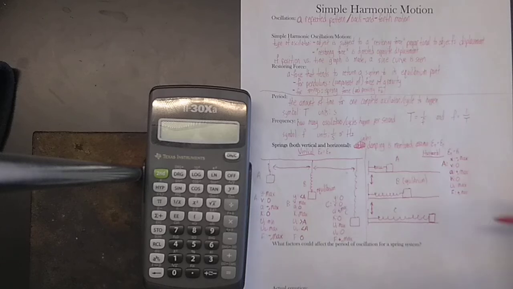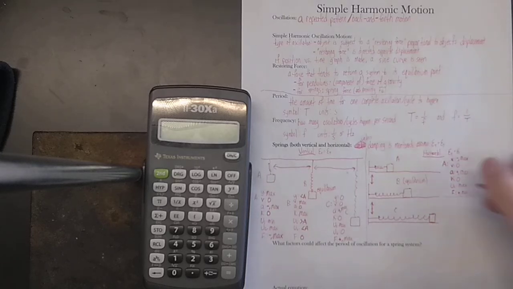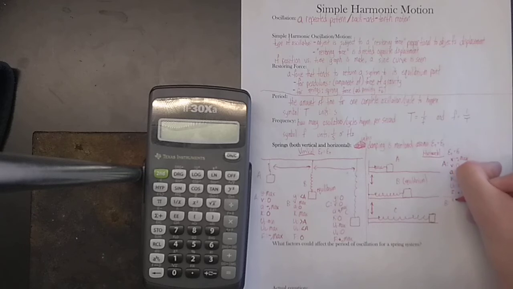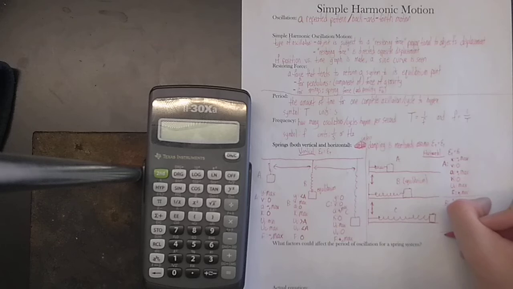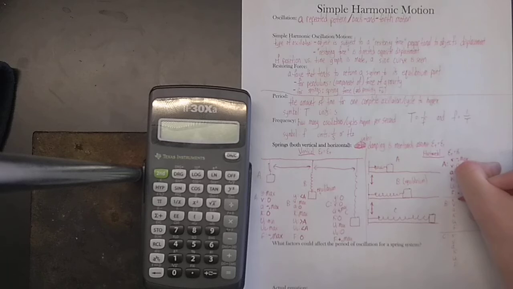Okay? I know I'm going to run out of room here, but let's do the same thing for B. So we have X, V, A, K, U, S, and F. And we'll do the same thing for C. And yeah, I'll run out of room a little bit. X, V, A, K, U, S, and F. Now, for B at equilibrium, that's where we're saying x equals 0. So that's going to be a 0.